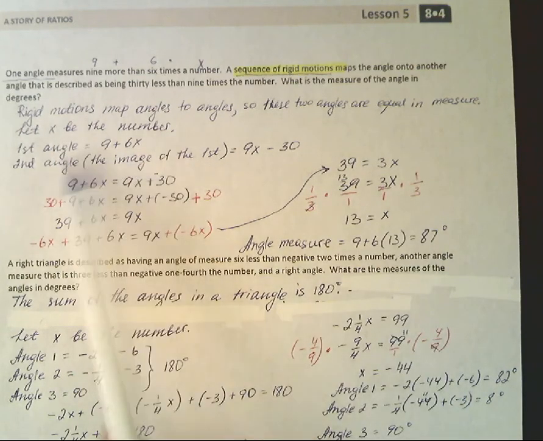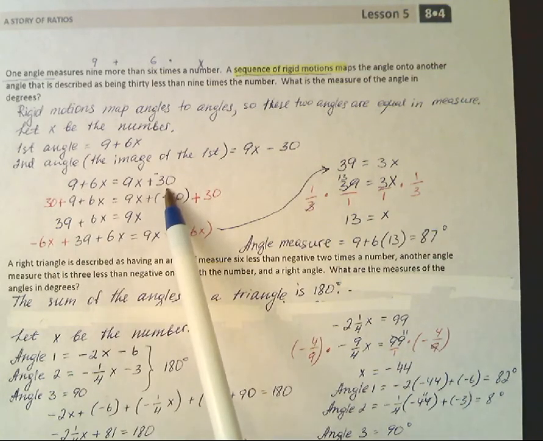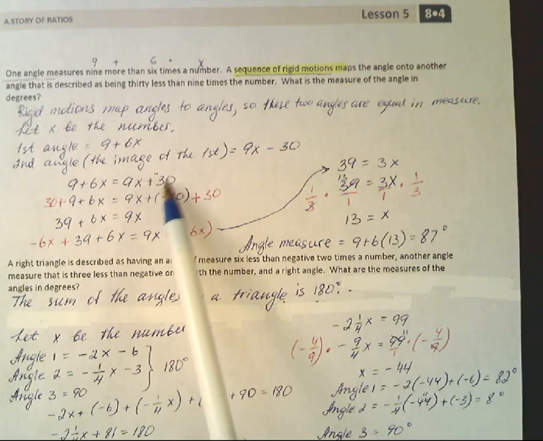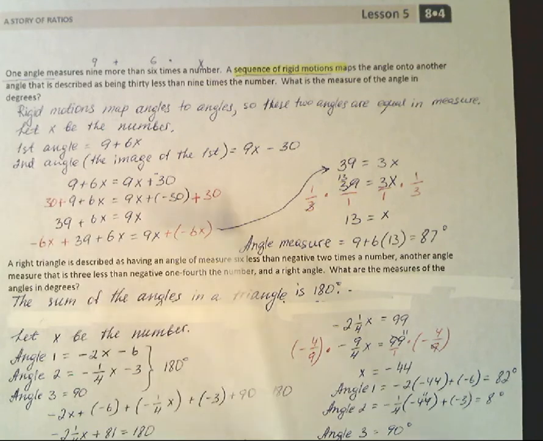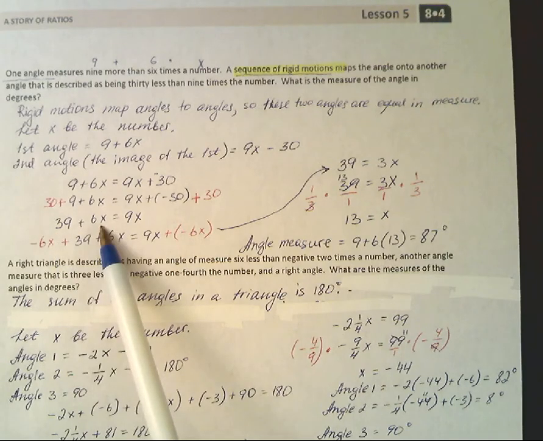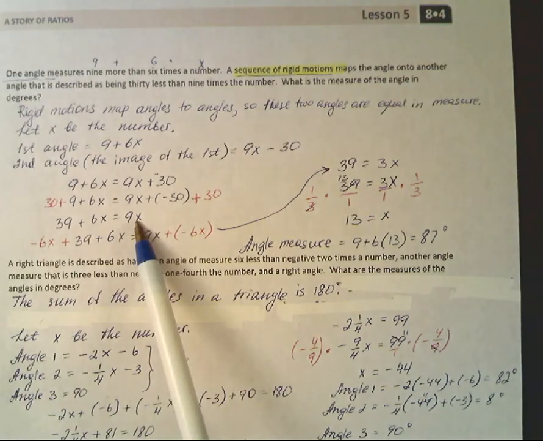X is the number, first measure, second measure. These two are exactly the same. And then you would solve the equation. What I did, I moved -30 to the left by adding 30 to both sides. Then I added 30 and 9 here, 39 plus 6x. Here, -30 and 30 get simplified, so we have only 9x left.